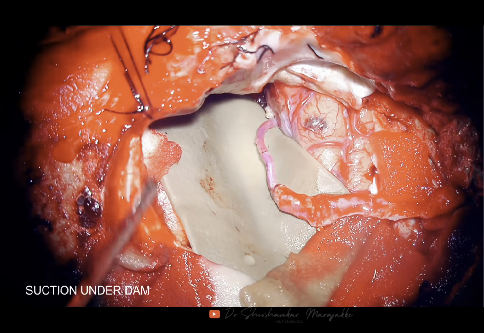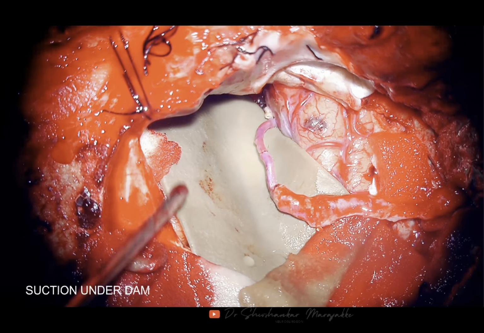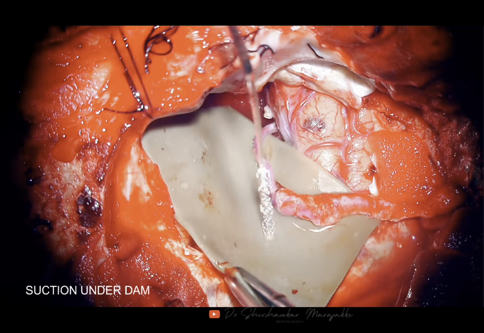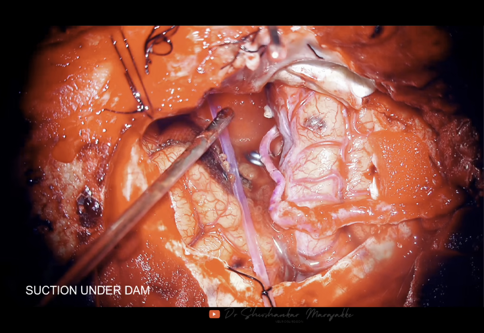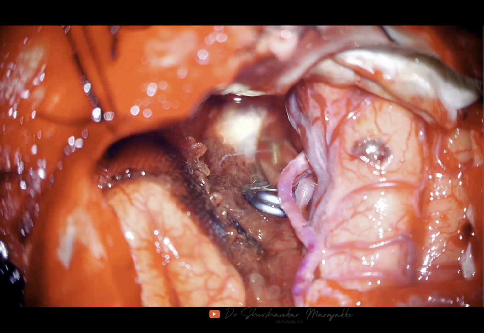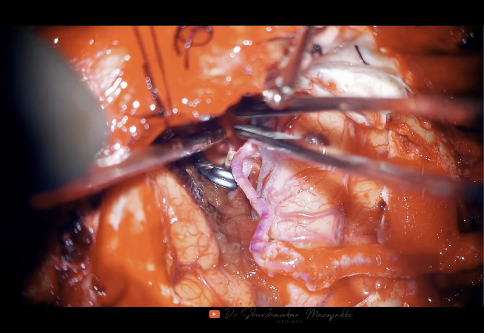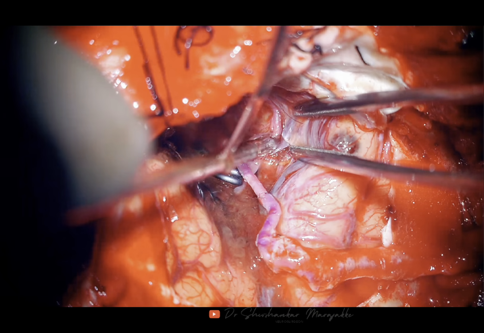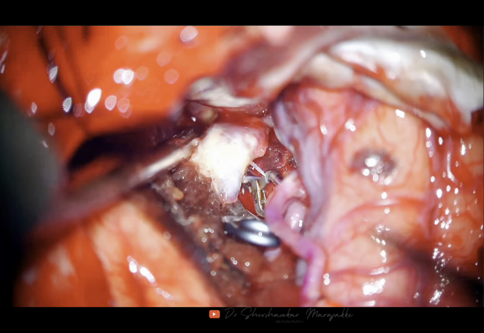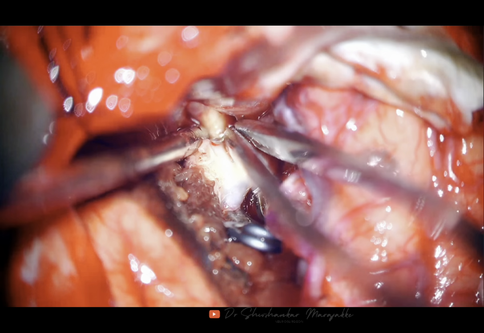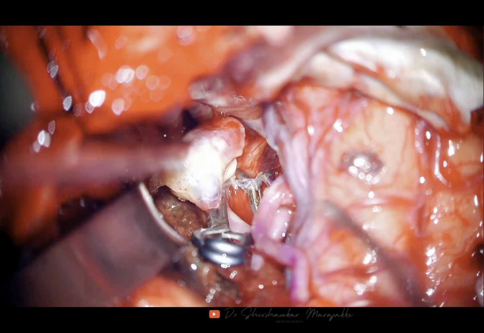So this completes our anastomosis. We have clipped the aneurysm. I have divided the anterior temporal artery and brought it into the Sylvian fissure, and I use a suction like this under the dam so that all the blood will be sucked. This is the widely opened Sylvian fissure, and that is the neck and the fundus of the aneurysm, and that is the ICA and optic nerve there.